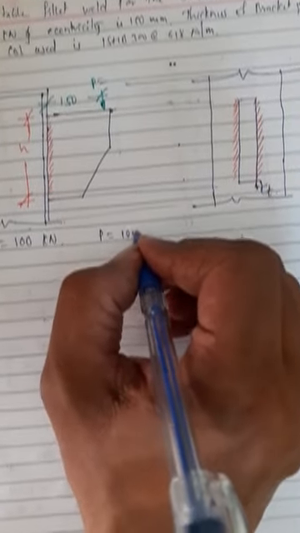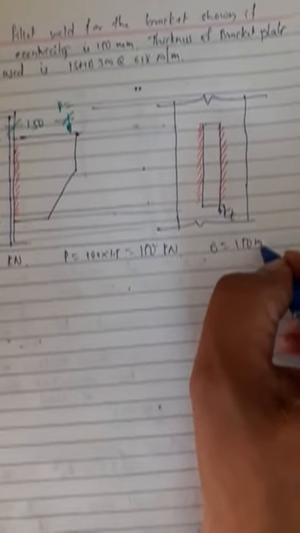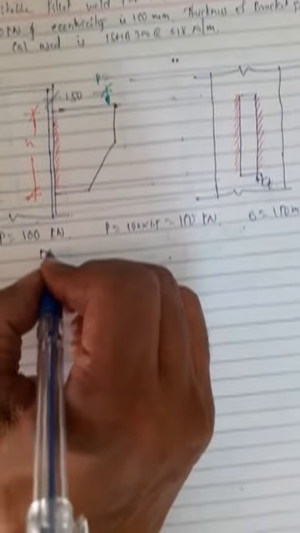Working load or ultimate load for design consideration is 100 into 1.5, that is 150 kilonewtons. Eccentricity E is 150 mm. Moment M is equal to P into E, 150 into 10 raised to 3 into 150 Newton mm. Now let me find out the thickness of the weld required.